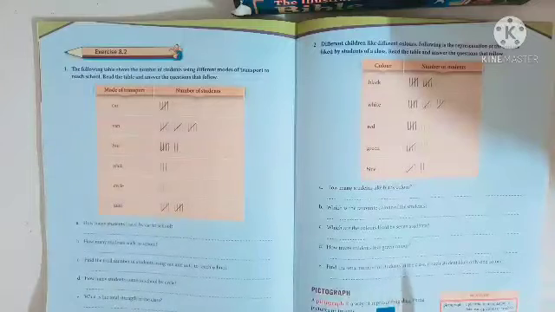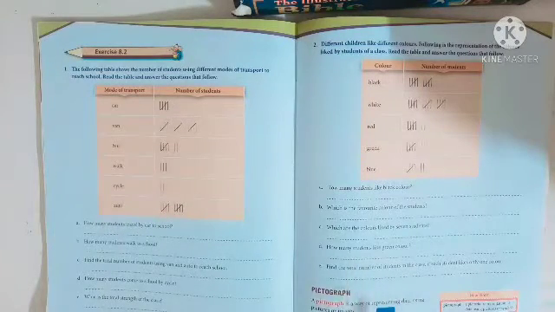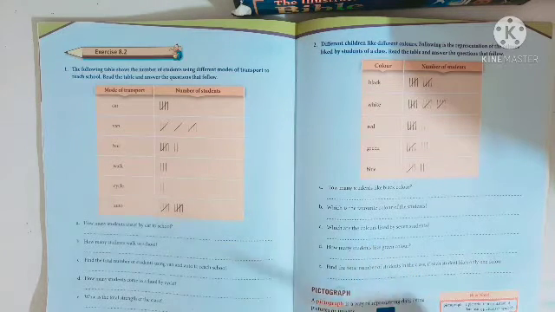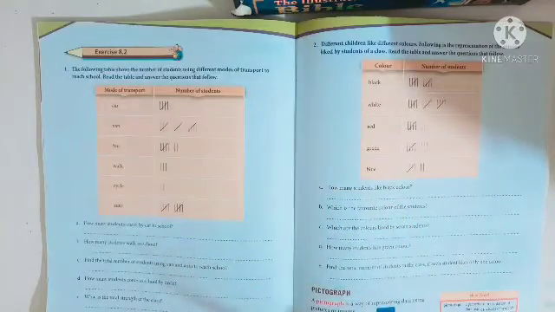Likewise, we are going to do one sum, exercise 8.2, page number 116. You are going to do along with me. Take your pencil. You can do it. See here, the following table shows the number of students using different modes of transport to reach school. Read the table and answer the questions that follow. Here, this is the mode of transport. You come to school by car, van, bus, walk, cycle, auto.